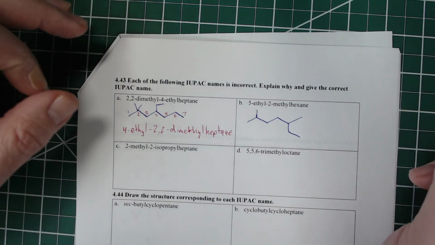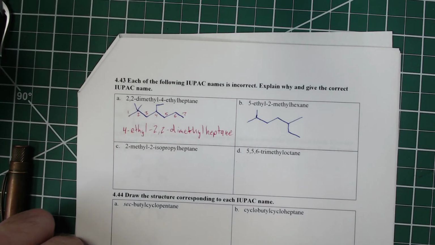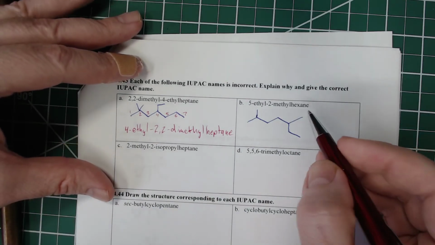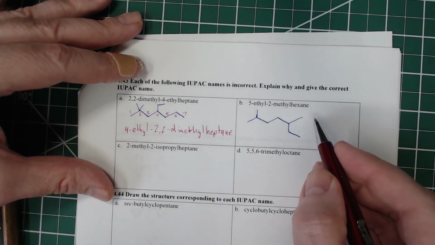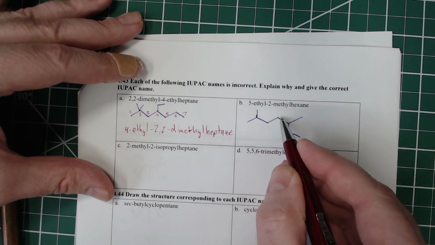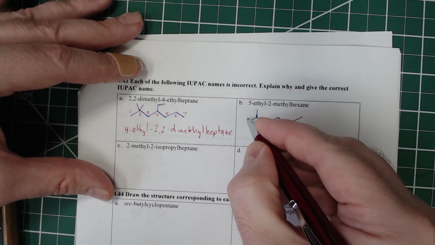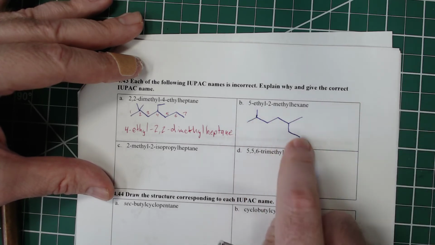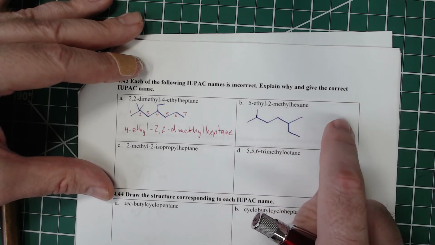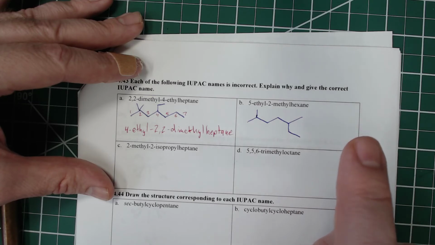All right, when we do this, first, let's check the longest chain. Our longest chain was hexane, but if we look, we've got 1, 2, 3, 4, 5, 6, 7. We can get a longer chain by numbering it that way. So 7 is going to be our longest chain. It will be heptane. Now we need to decide which side to number it from.